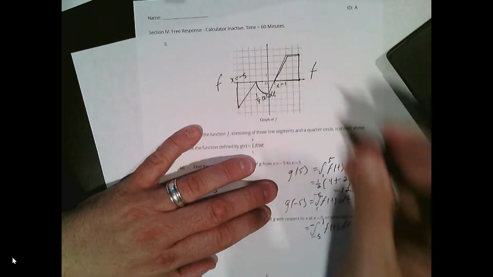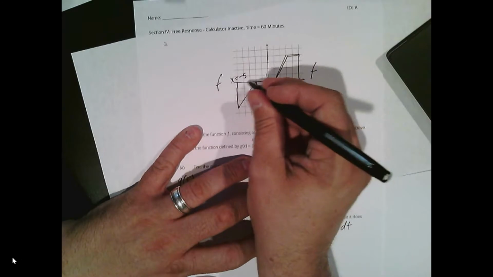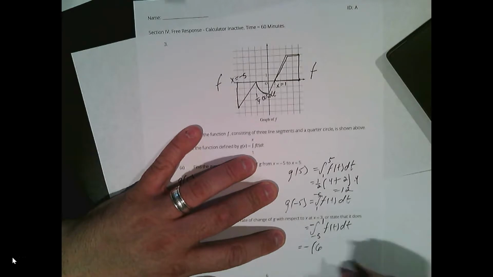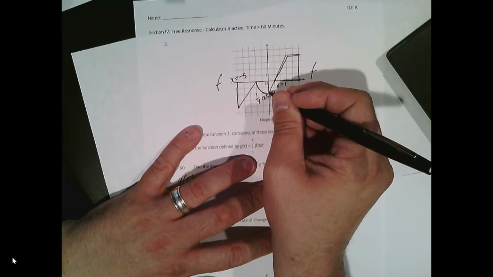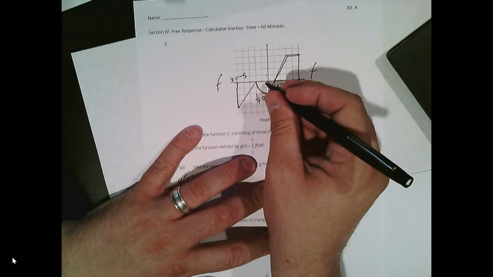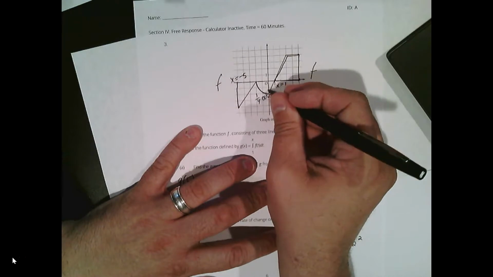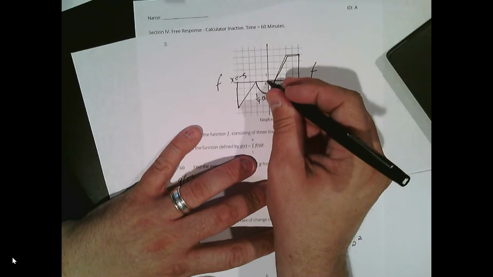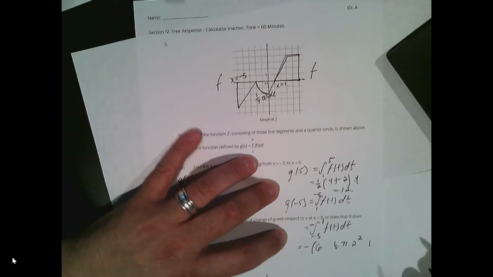I see a triangle here. I can find the area of that triangle pretty easily. The base is 3, the height is 4. Half the base times the height is going to be 6. I have a quarter circle over here, and so that is going to be 1/4 of pi times the radius squared. The radius is 2 squared. And the area for this little triangle over here is again 1/2 base times height. The base is 1, the height is 2. Multiply those, cut it in half, and that's going to have an area of 1.